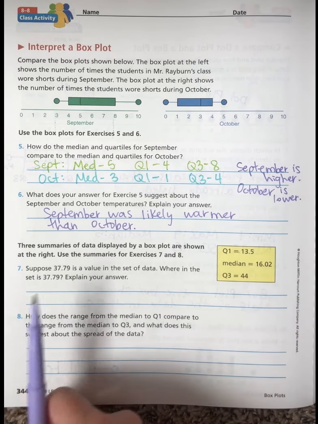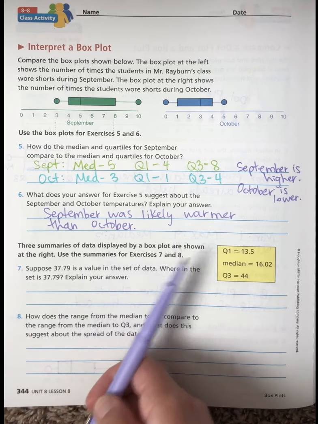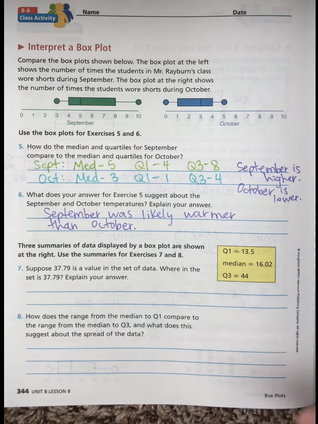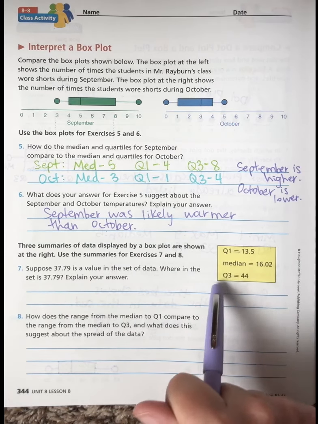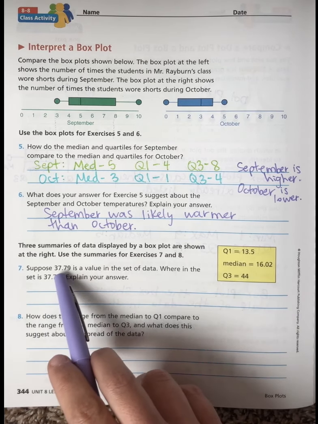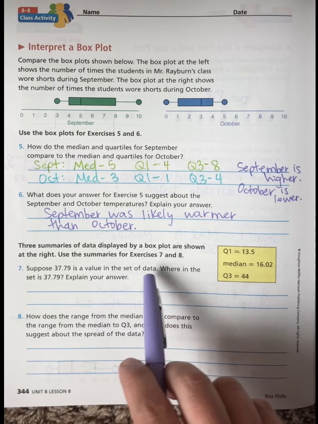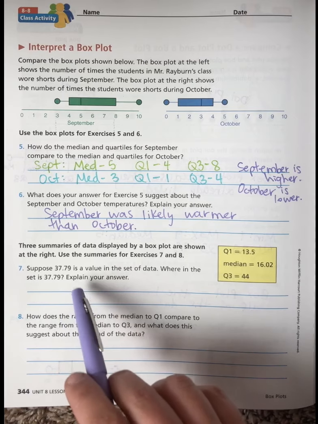All right, next. It says 3 summaries of data displayed in the box plot are shown at the right. Use the summaries for the next 2 questions. Okay, so we have a quartile 1, a median, and a quartile 3. So it says, suppose 37.79 is a value in the set of data. Where in the set is 37.79?